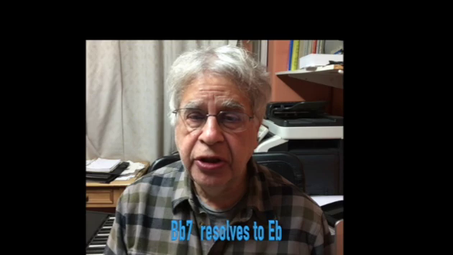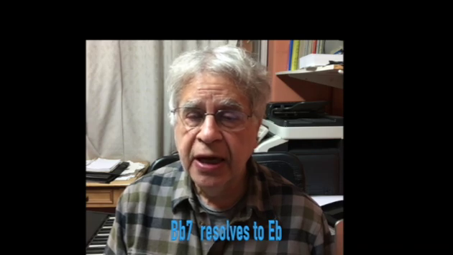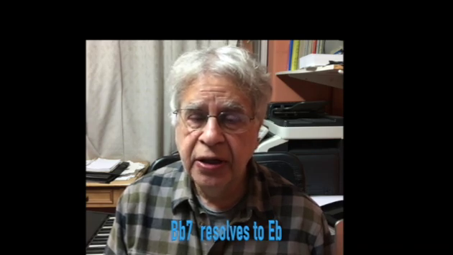So, for example, if you see a B flat 7th, which is a dominant 7, see if it resolves up a perfect 4th to its E flat, and then look in front of it to see if it has an F minor 7th, which is the minor 2 chord.